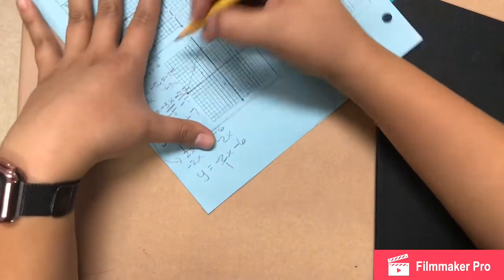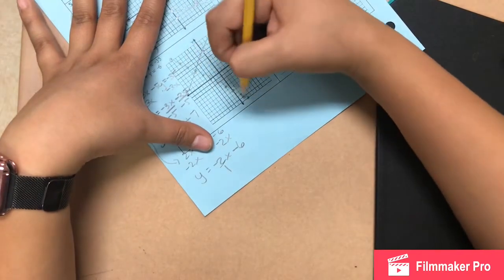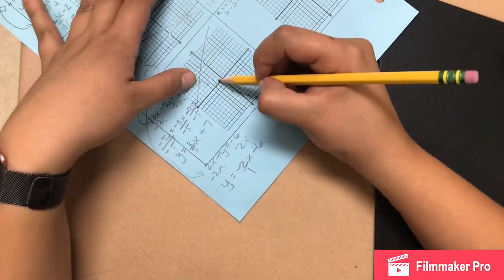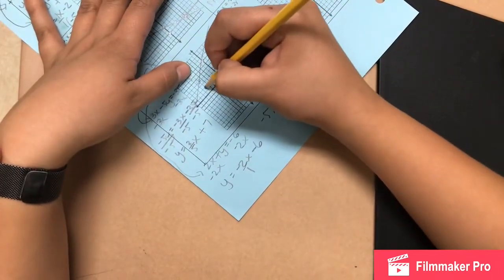The point where they overlap is our intersection point, and we have to identify this point. This is negative 1, 2, 3, 4, negative 5, positive 4. That is my point of intersection.